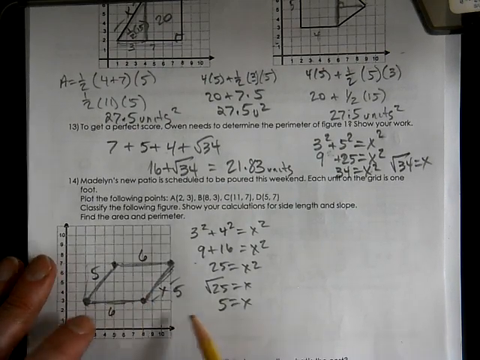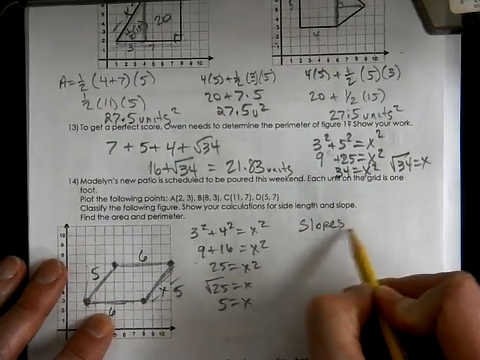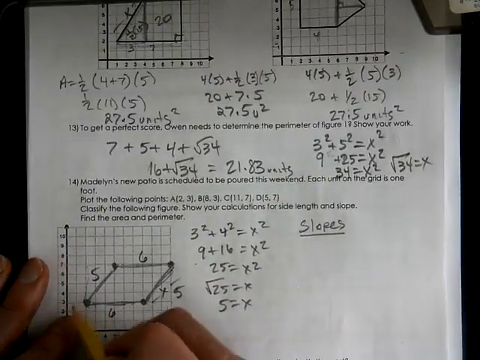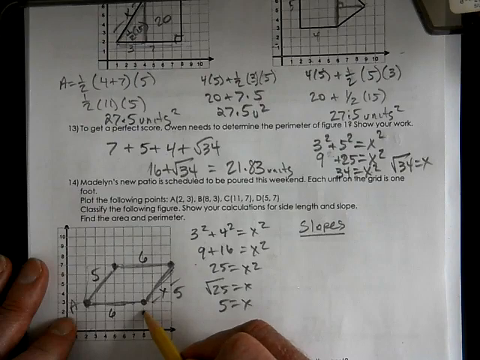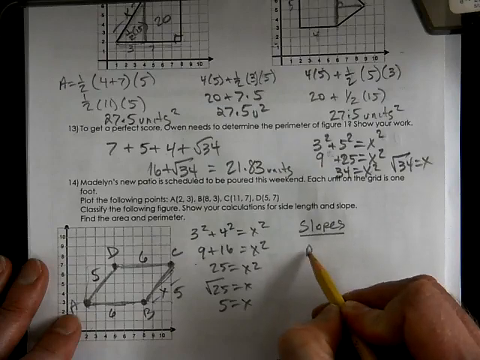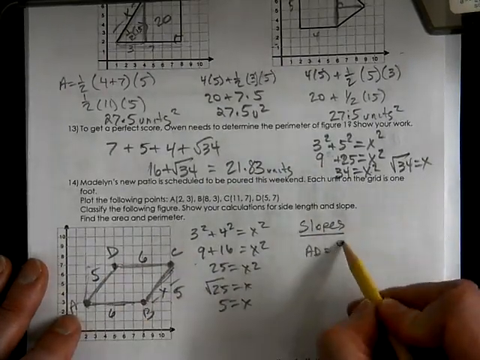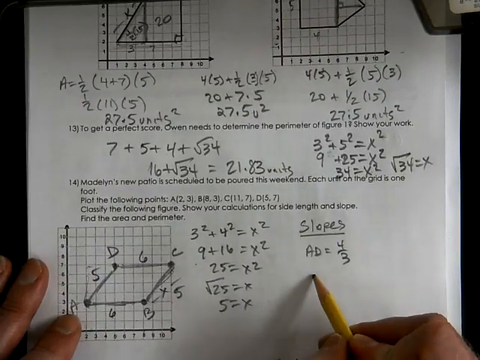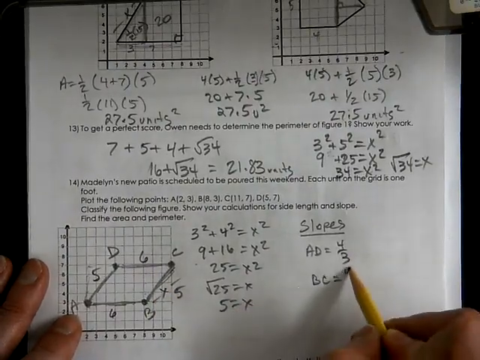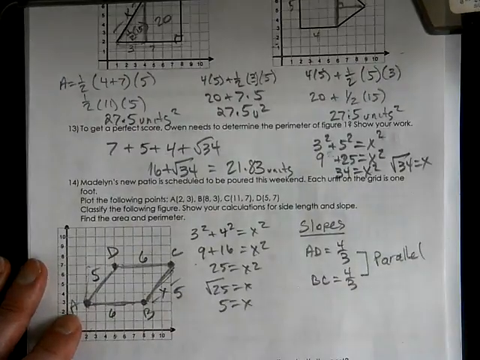So we look at our slopes. Let's label our points. We have A, B, C, and D. So AD is up 4/3. BC is up 4/3. Makes them parallel.